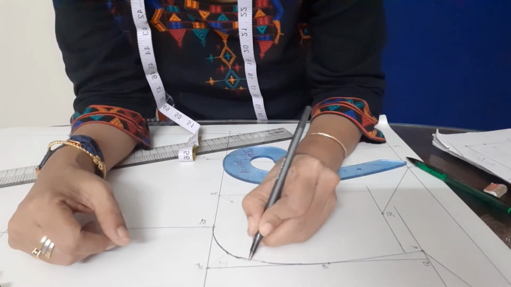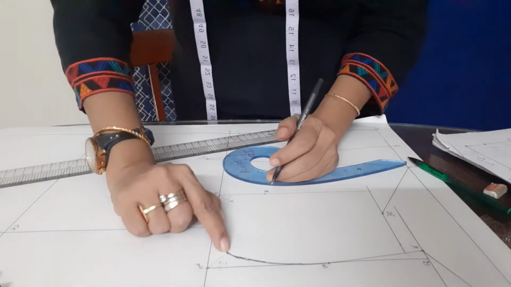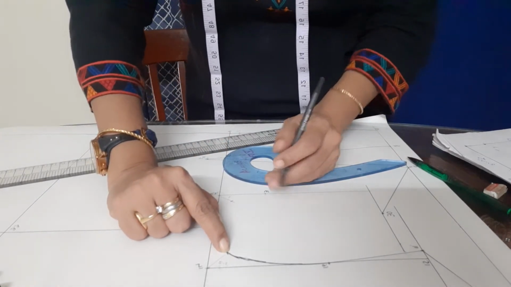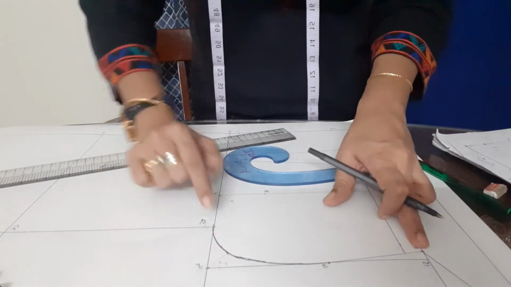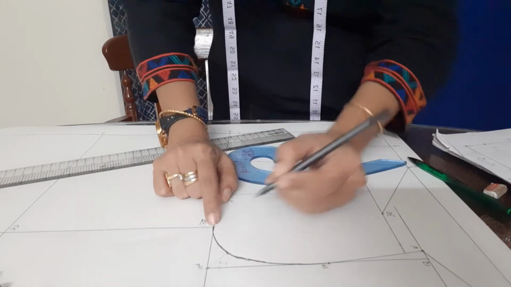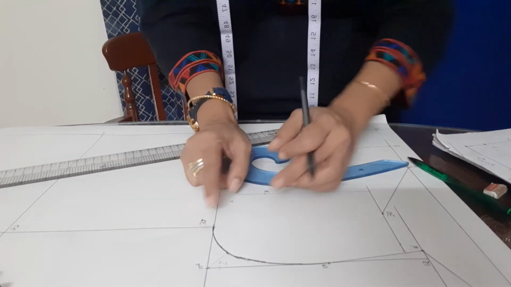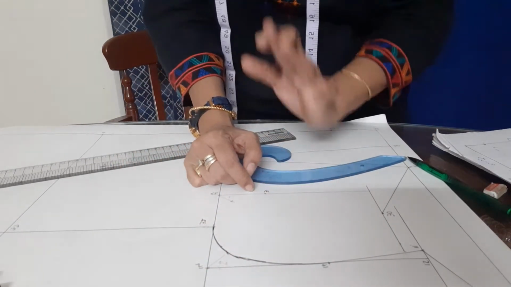So if you see this point, it's like this, right? I have touched my point from 2.5, touched 16, touched 11 and touched 32. My line will not dip beneath this point. Okay, it won't go beneath 32. It will not curve in and out, right?